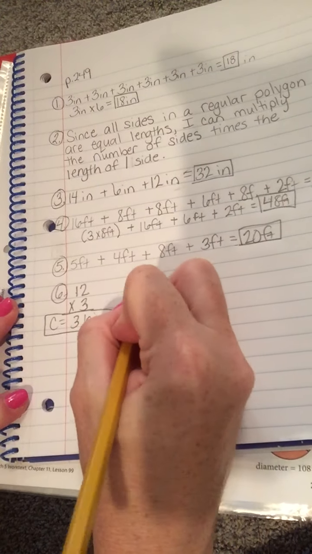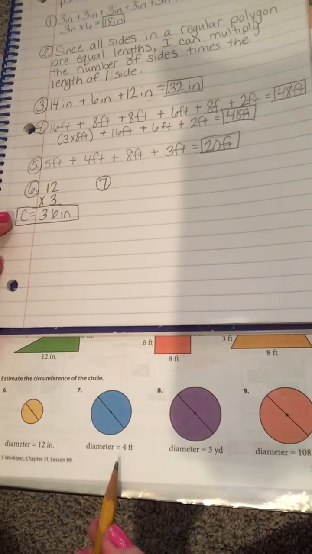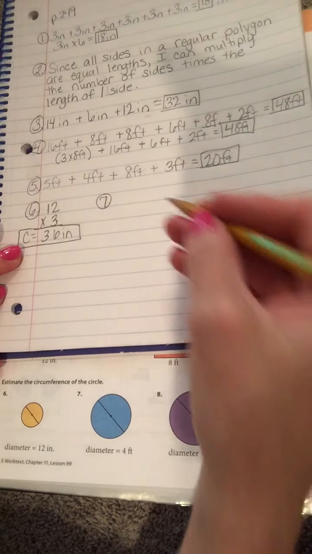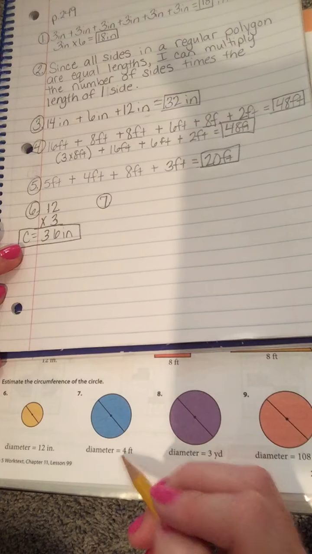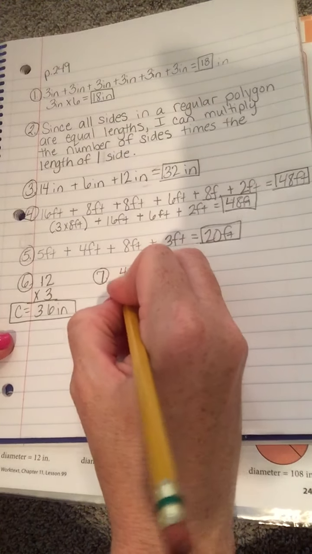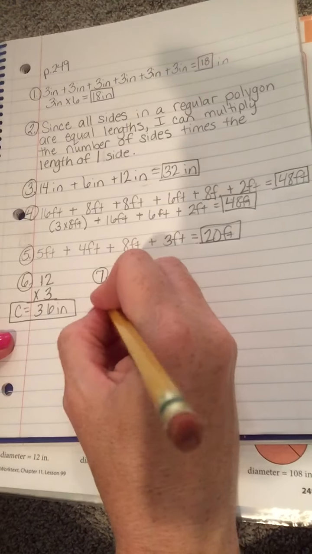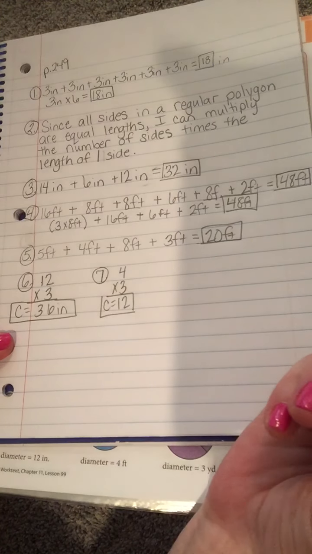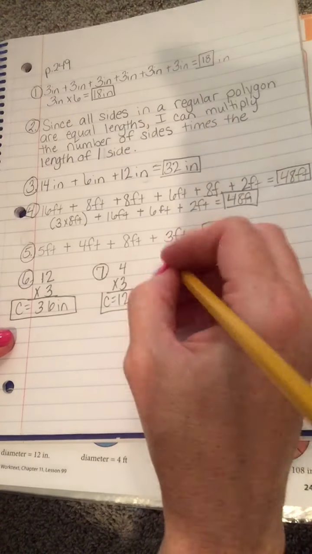For number 7, your diameter is 4 feet. So we know that our circumference is going to be 3 times your diameter. So we have 4 feet times 3, and C is going to equal 12, because 4 times 3 is 12. That's your circumference.